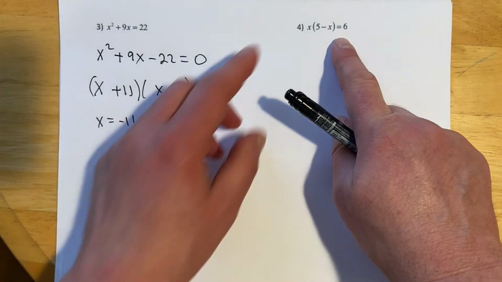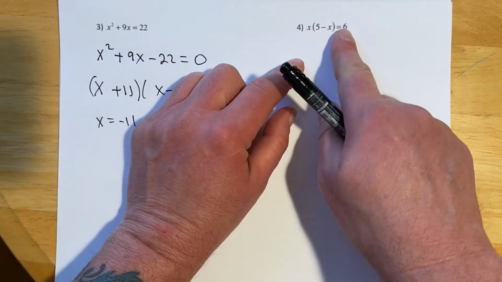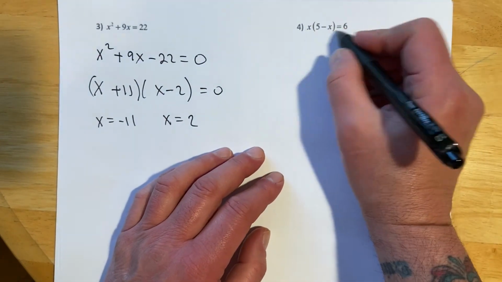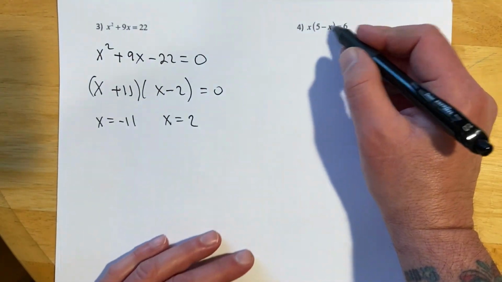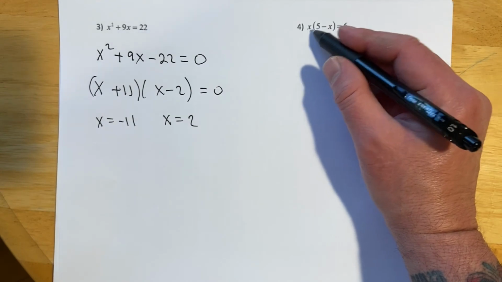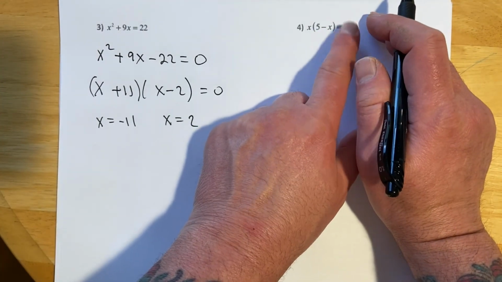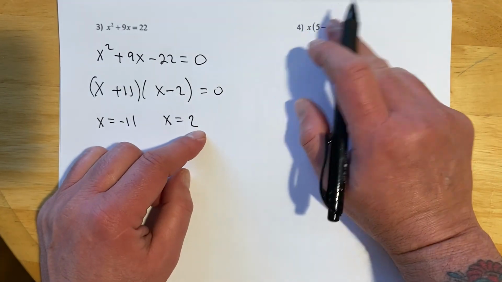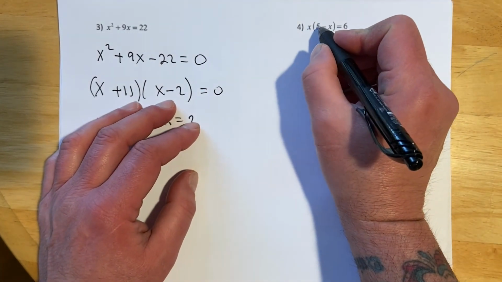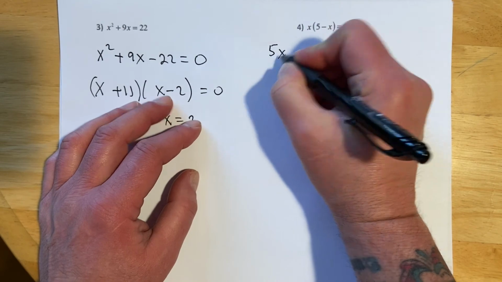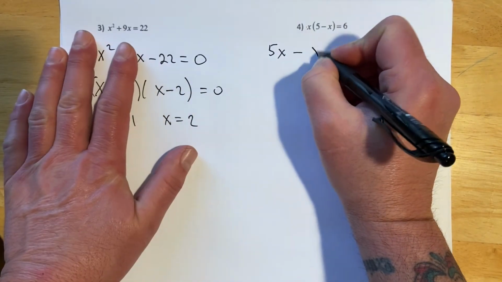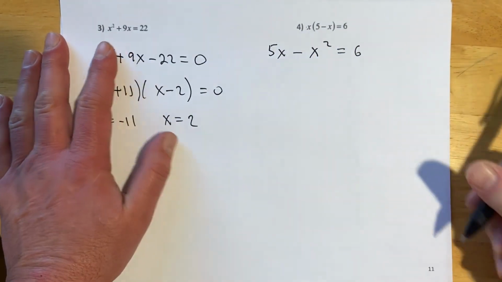For that next one, we're going to distribute the x through. I can't solve this as is because it doesn't equal 0. I mean, this side is sort of factored for what it is, but it's not set to 0, so that doesn't do me any good because I need something times something equals 0. So I gotta go x times 5 and get a 5x. x times negative x for negative x squared equals 6.